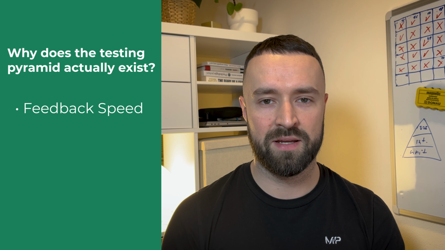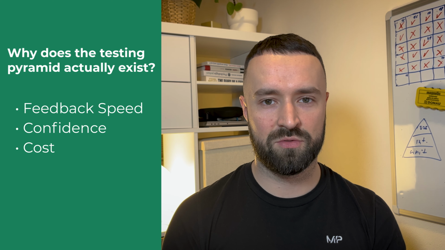So let's start with the question: why does the testing pyramid actually exist? The testing pyramid is a model that helps you reason about speed of feedback, confidence, and cost. And it's important to understand it is not a strict rule about how many tests you should have at each level. From the nature of software development, the earlier you find a bug, the cheaper it is to fix.